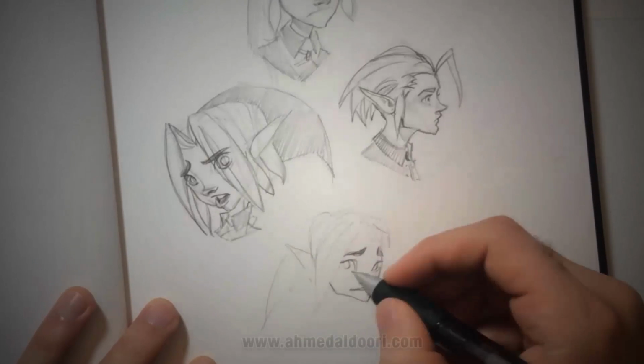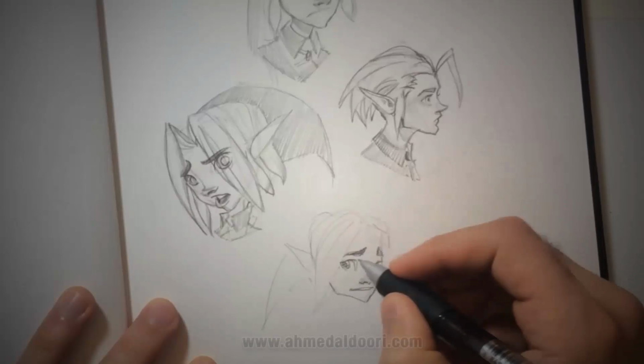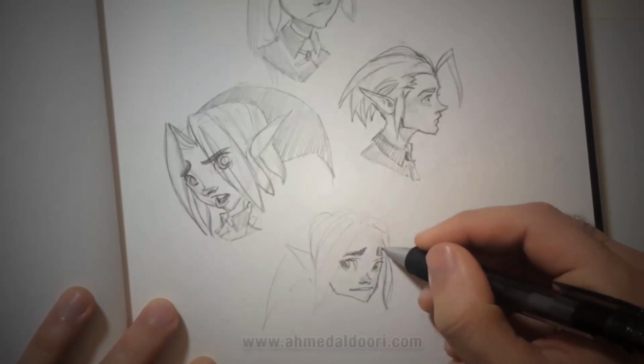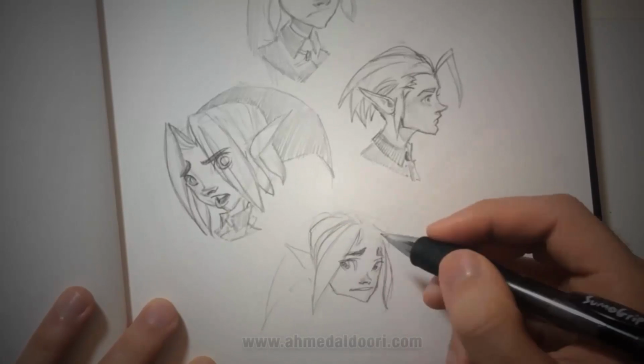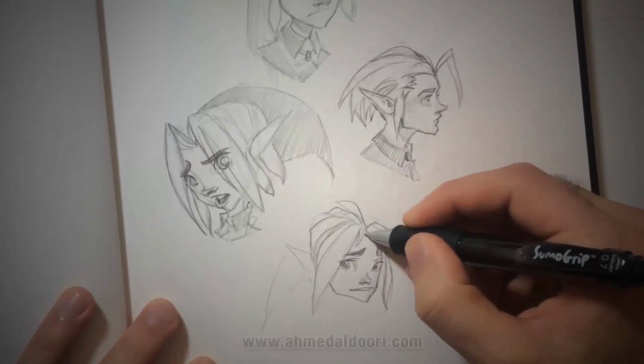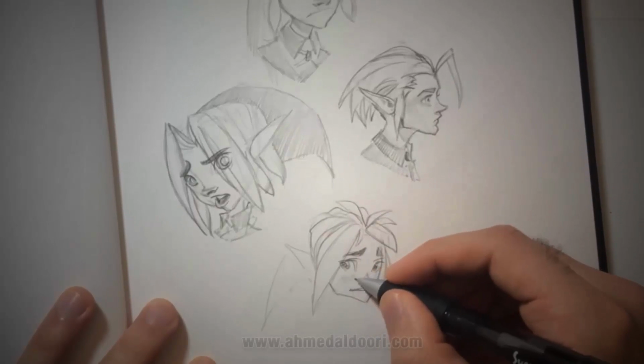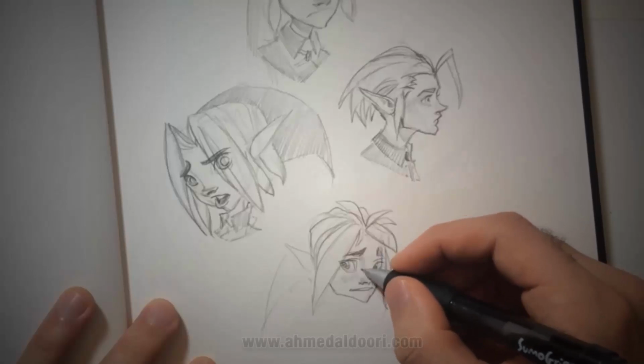And of course there will be a part 2, because on this page there's more sketches. I just didn't have time to put it all in one video. I mean, I could have, but it would have been so sped up that you wouldn't really catch anything.